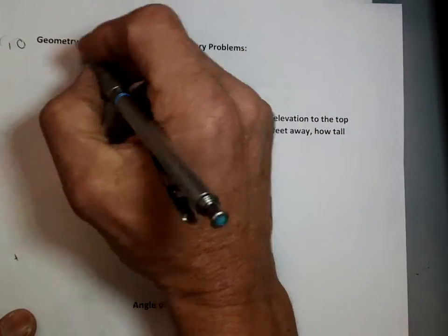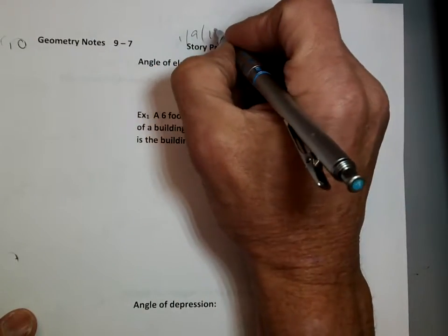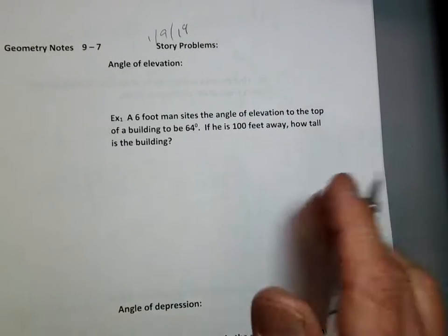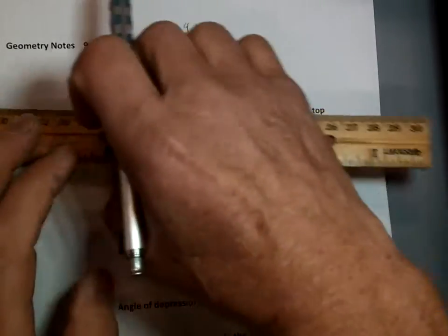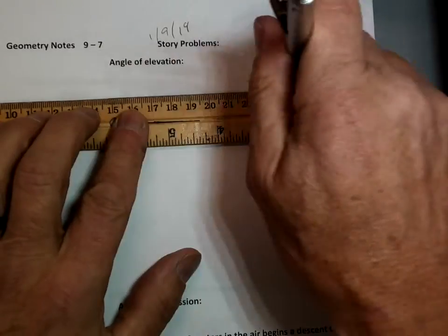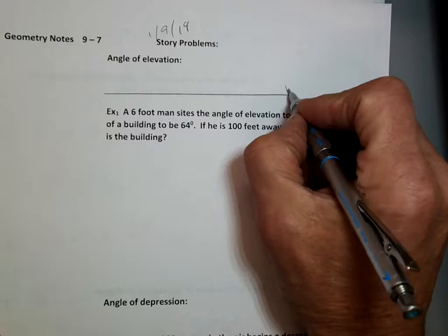Problems 1, 9, 19. So, angle of elevation. You'll hear both these terms. Everything comes off the horizon. Does that make sense? When you do an angle of elevation or an angle of depression, everything comes off of the horizon first. Oh, that's not very flat, but off the horizon.